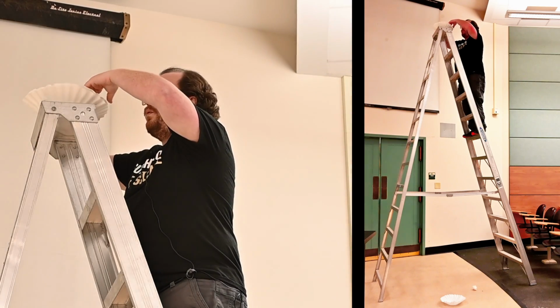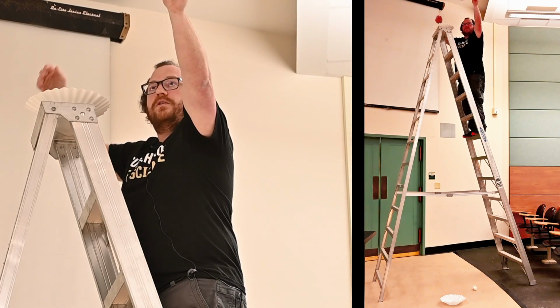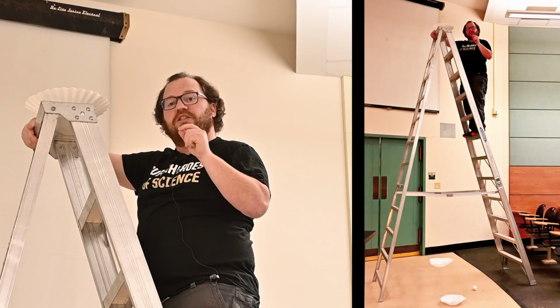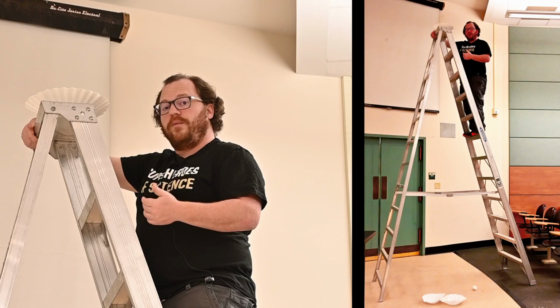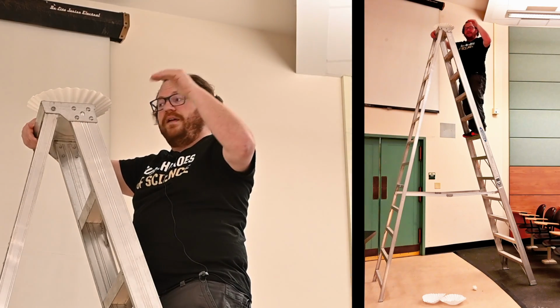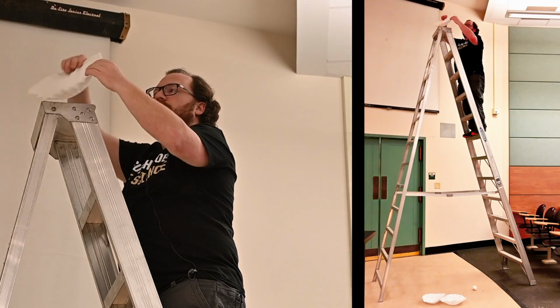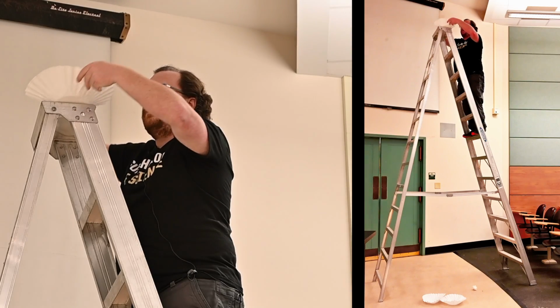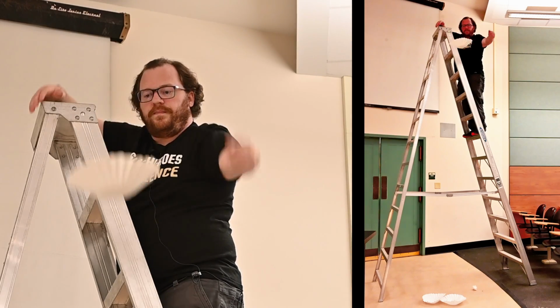So whenever I drop one of these paper filters, it will accelerate until it reaches its terminal velocity. And that terminal velocity is the speed where the air resistance cancels out gravity, so it stops accelerating. This time, if I have two filters stacked together, its terminal velocity will be different.